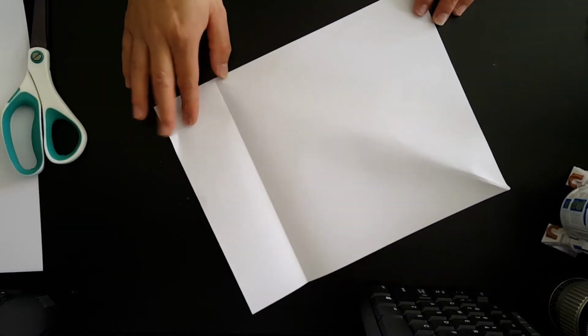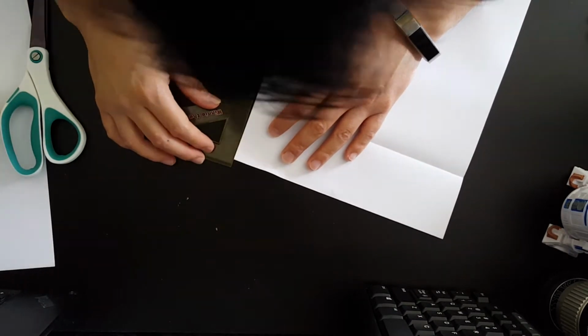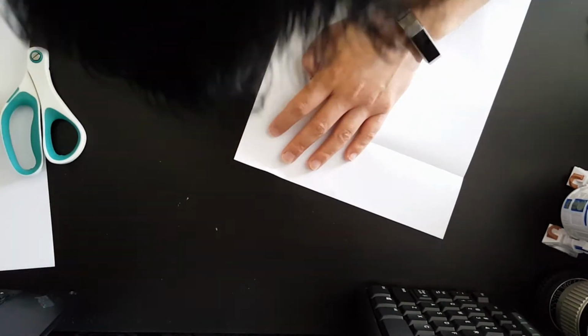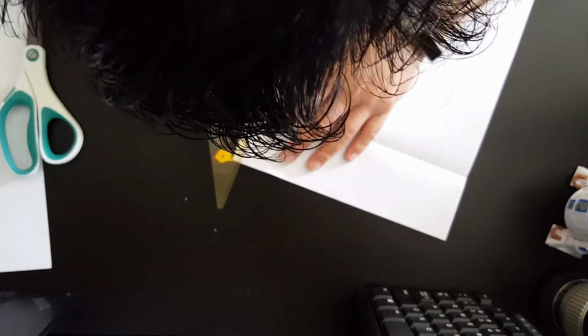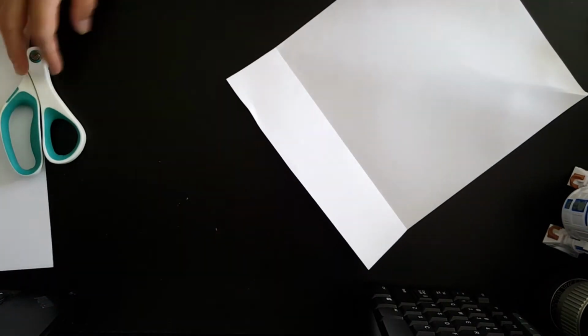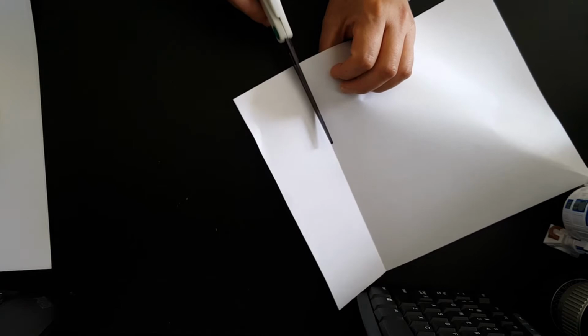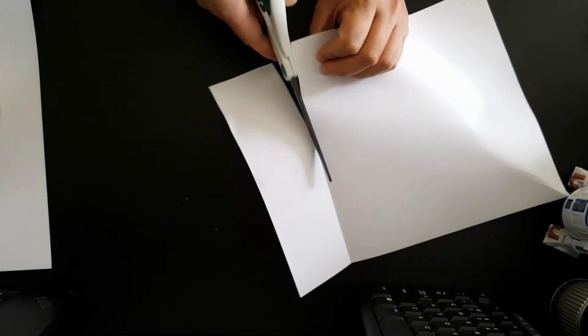If you really wanted to, you could just take a ruler, and I'm going to use this thing right here. Okay, it seems to be about 6.5 centimeters, and that's what we're going to cut off, if you wanted to do it that way. But I don't think that's necessary. I think you do the crease method, and then you go ahead and you cut across.